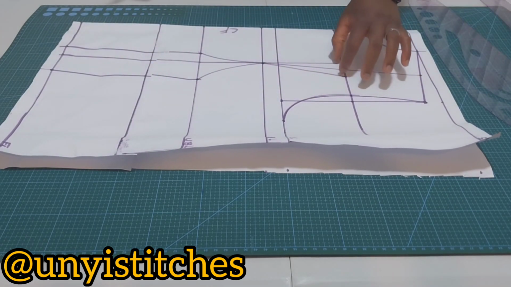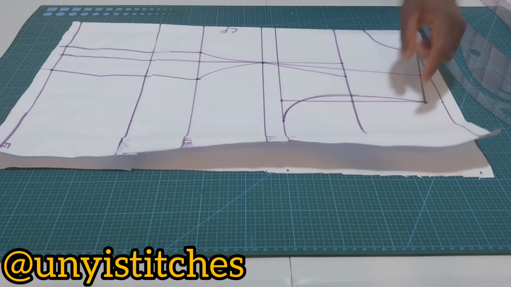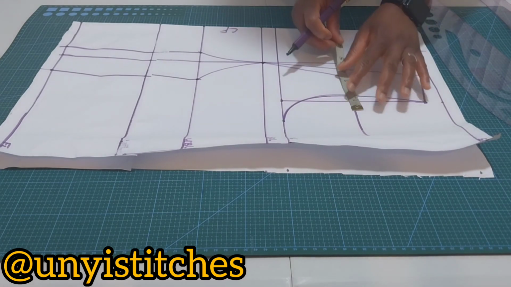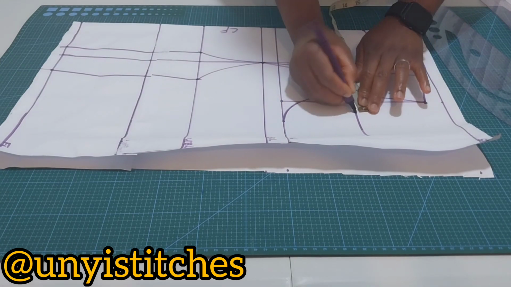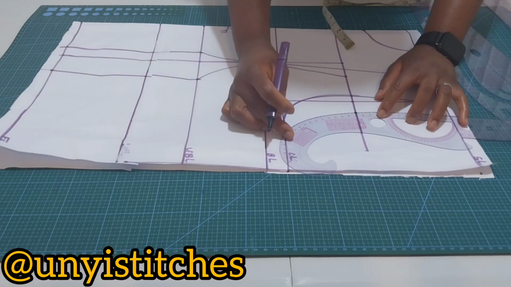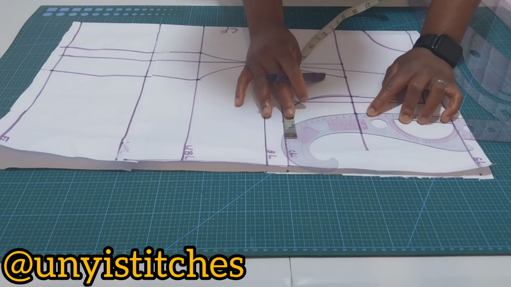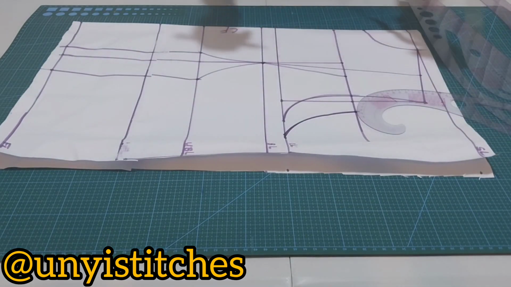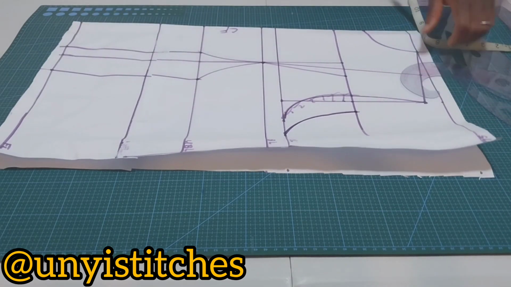So this 0.75 plus 0.75, that is 1.5. I'm going to replace it here and here. That is to say, our armhole will now extend by 0.5. Can you see my new armhole line? So I'll go ahead and draw a new armhole curve. Can you see? Here now, we are not using this other armhole. This is our new armhole.